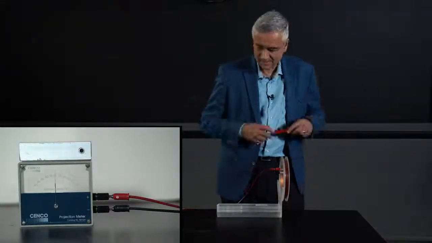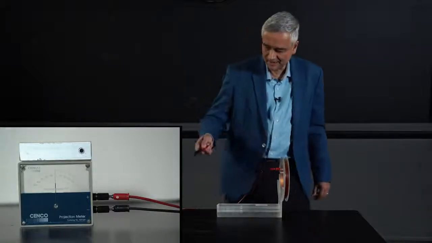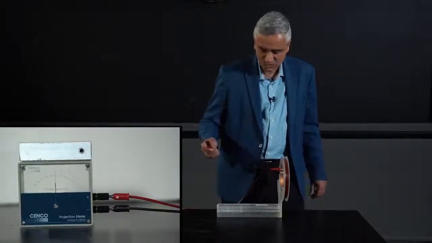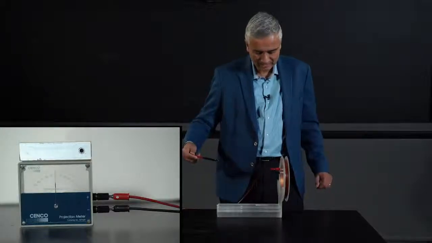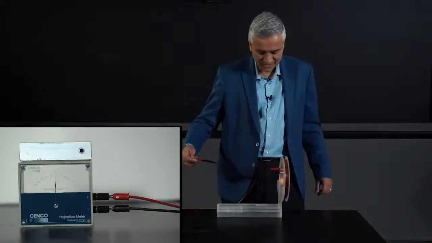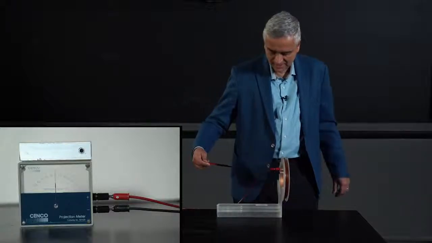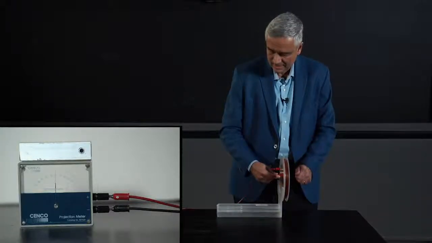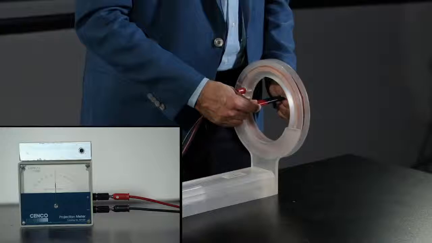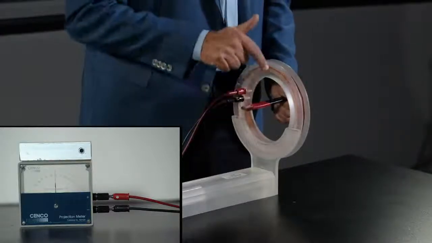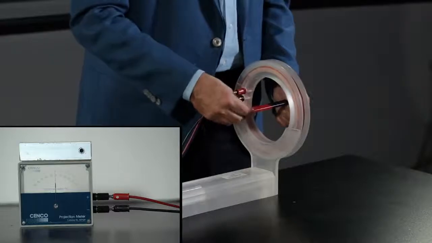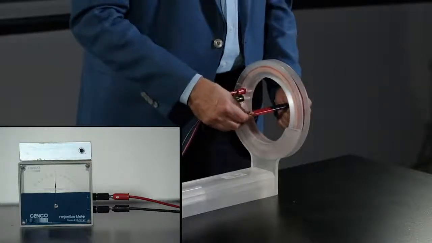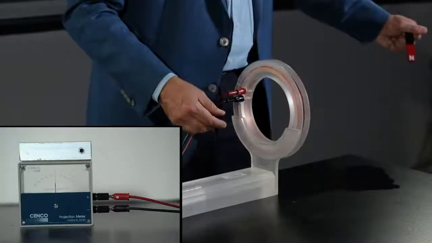So let's convince ourselves that the current flows when the magnetic field is changing. I'm going to do that by stopping the magnet halfway through. So watch the needle. The needle jumps. But now it's completely stationary. No current is flowing. There's a pretty strong magnetic field through here because I've got the bar magnet right in the middle. But no current is flowing. Now if I do the second half, the needle jumps again.